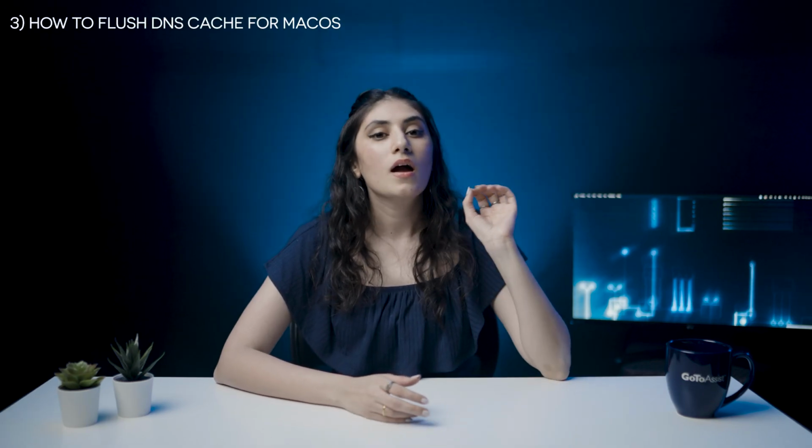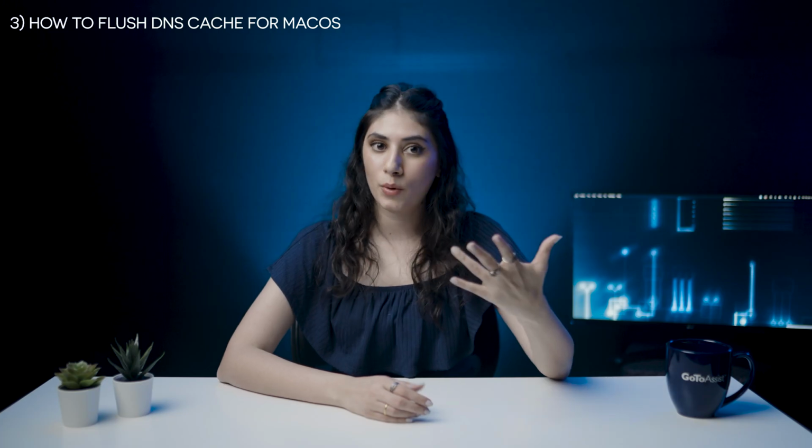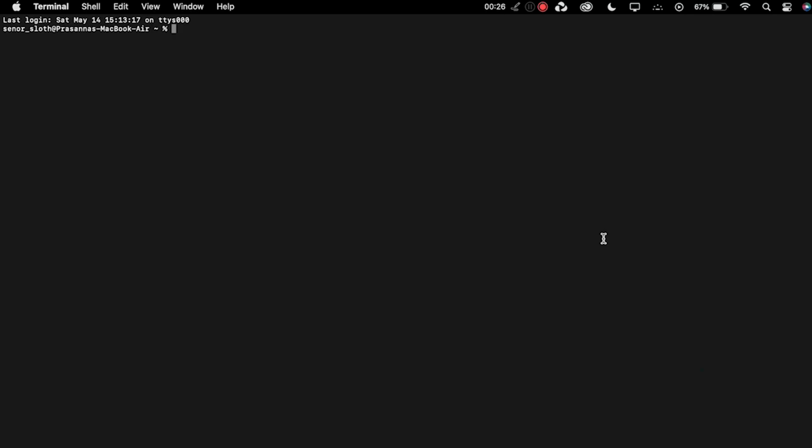Number 3. How to flush DNS cache for macOS. Step 1. Open the terminal application and enter the following commands. Then press the return key. Step 2. Insert your password and press return again. Step 3. Now open the browser and check if the error is still there.